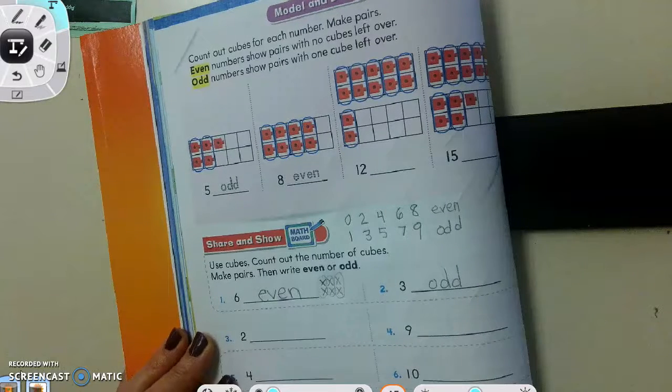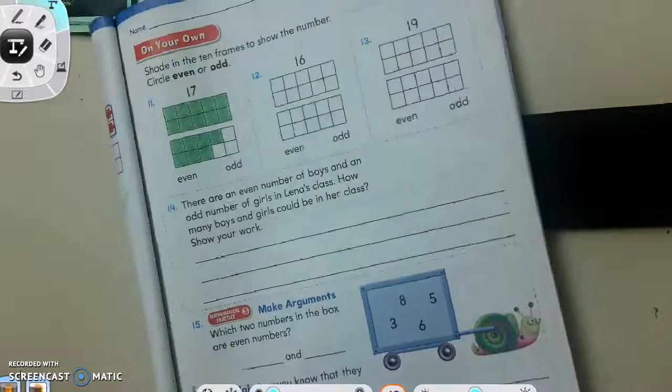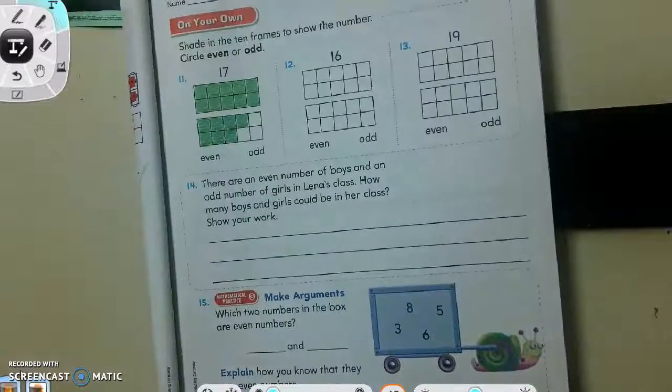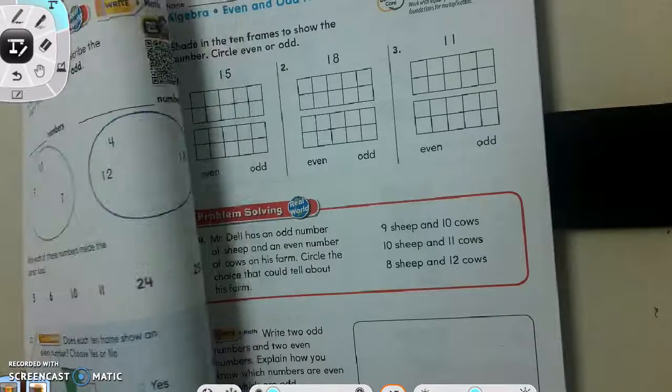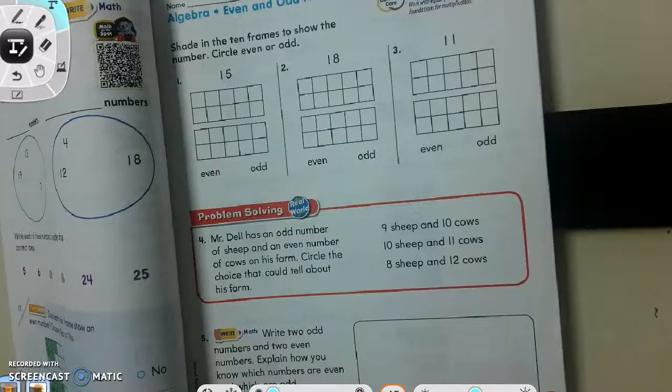So go ahead and complete page 14 for me. Then move on to page 15 in your workbook. And last, you'll finish page 16. If you are a friend who's meeting with me today, we will work on homework together. If you are not meeting with me in small group, do the homework as well.